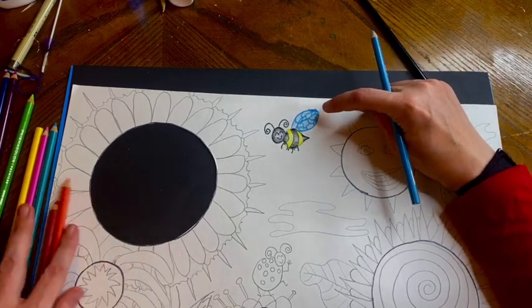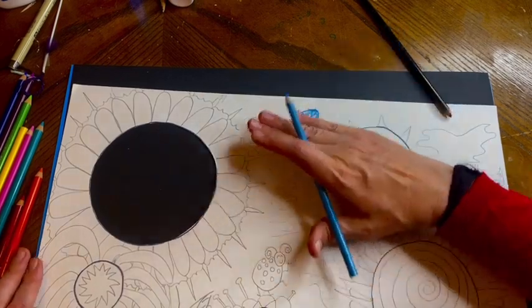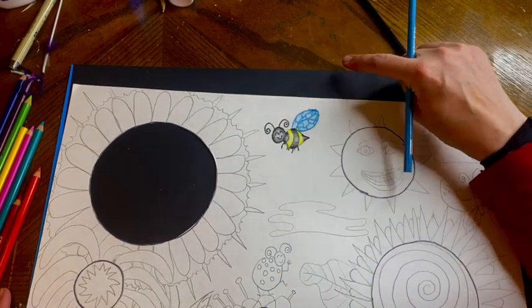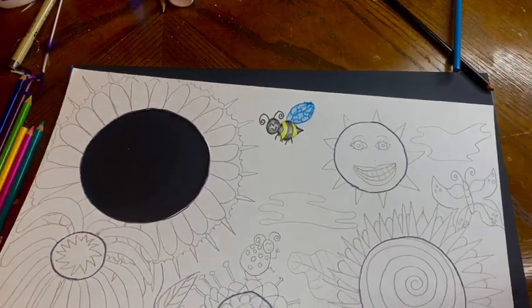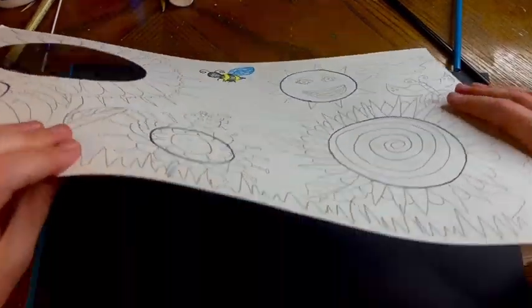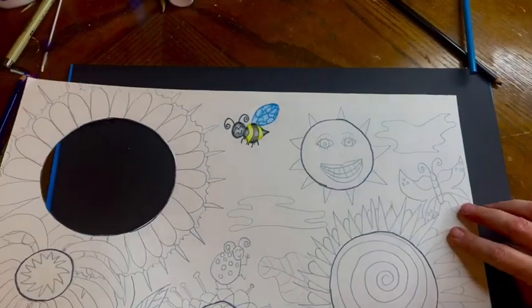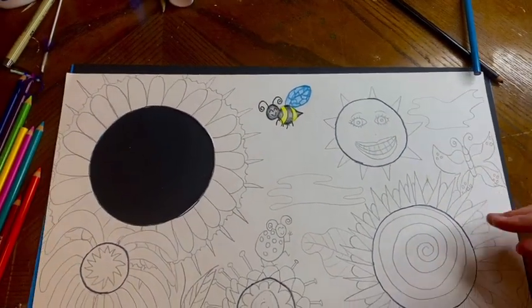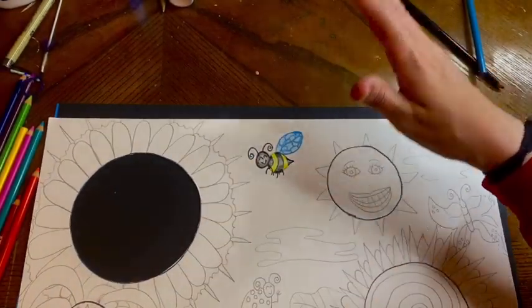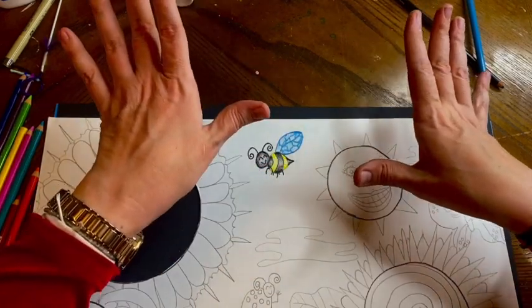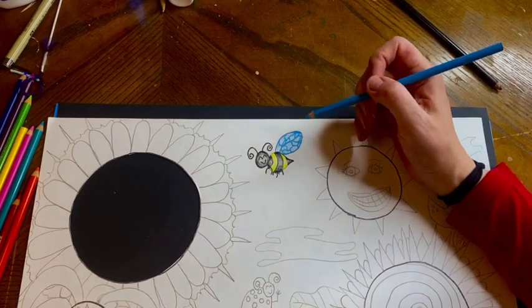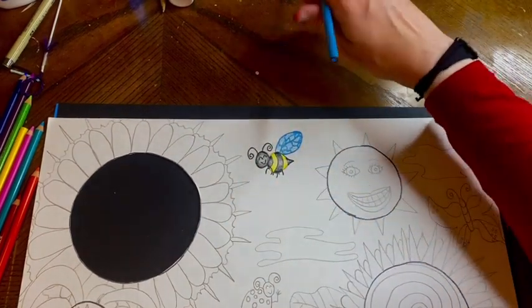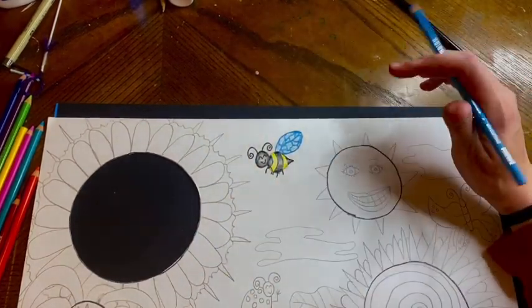See how I have those crumbs? I don't want to go like this with the crumbs because that would create a line across the paper, and I don't want that. So I'm going to take my paper and I'm going to tap, tap, tap, and get those crumbs off of there. You also don't want to blow the crumbs because you're going to blow them to your neighbor and they're not going to like having that in their eye. So you want to just tap, tap, tap on the middle of the table and you're good to go.